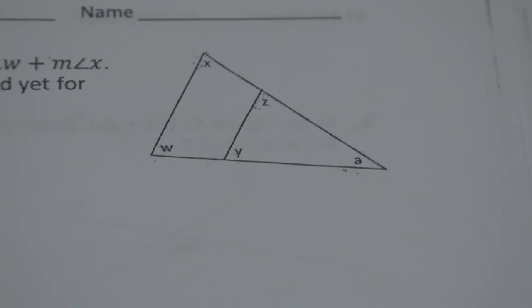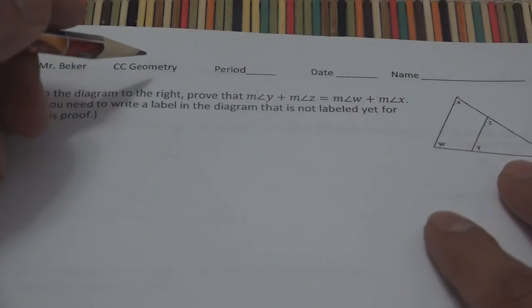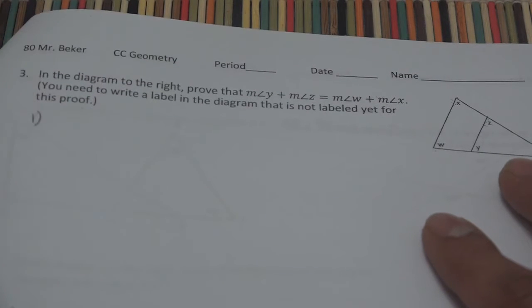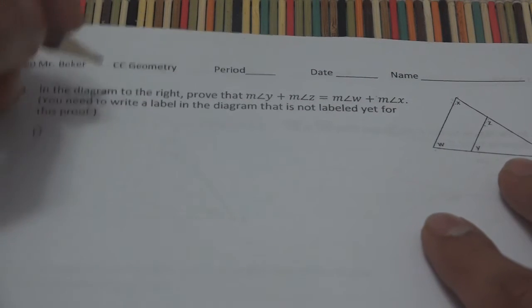So let's see now, let's write our proof. Okay, I'm ready to write our proof. All right. Okay, statement number 1. Hopefully everybody can see this. Statement number 1.